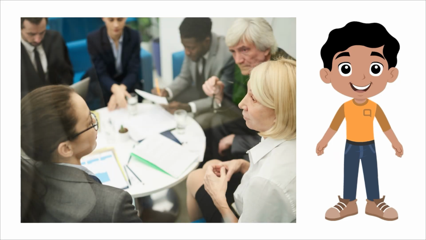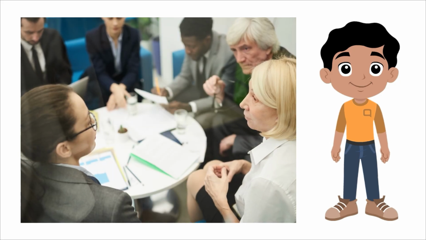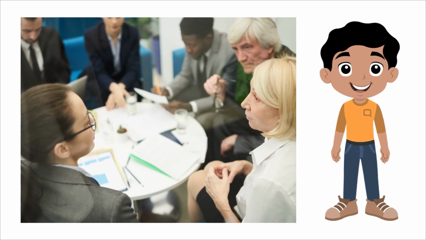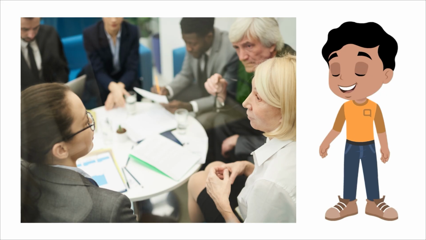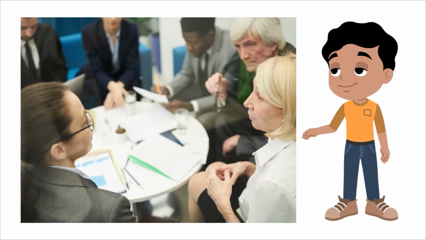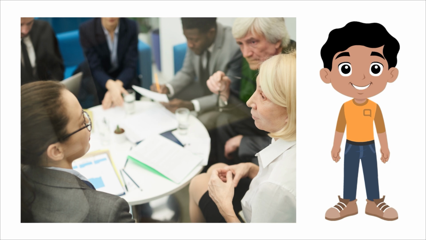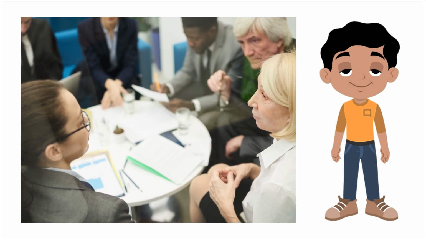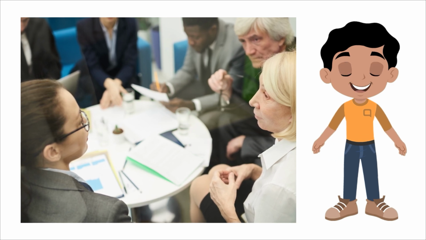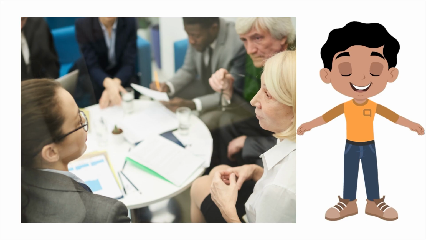But how do architects come up with the design for a building? They follow the same steps for each building. The first step is called pre-design. In this step, the architect meets the client to talk about what they need and how the building will be used. This need helps the architect know how to design the building.